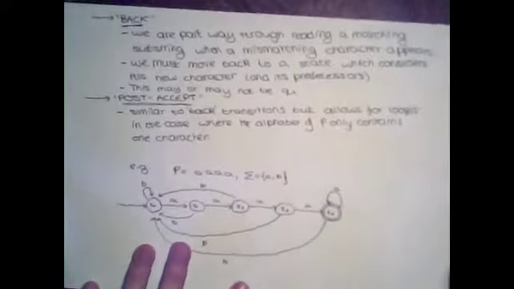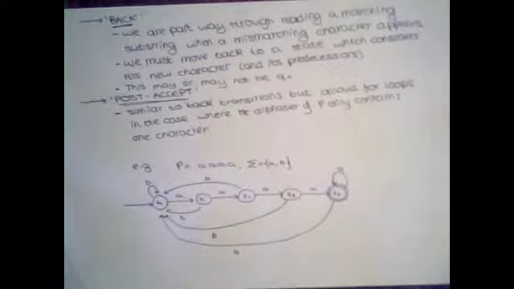by one state. Back transitions: this is when we are partway through reading a matching substring when a mismatching character appears. Then we must move back to a state which considers this new character and its predecessors as a possible matching substring. This may or may not be Q0. Post accept: this is similar to a back transition but allows for loops at the accept state. This is when P's alphabet only contains one character and this is the character which is being read. So here's an example.